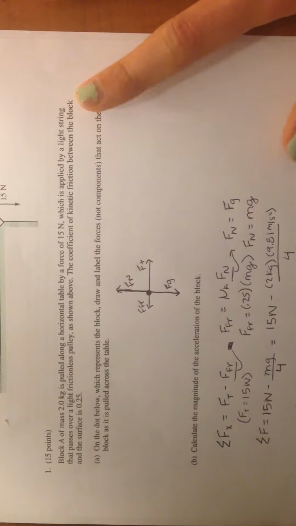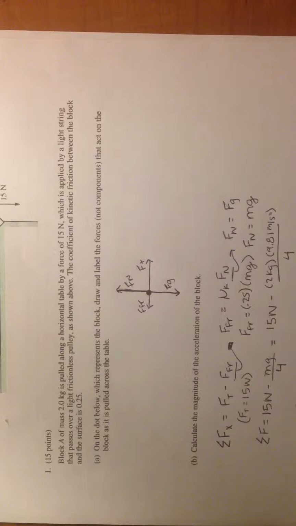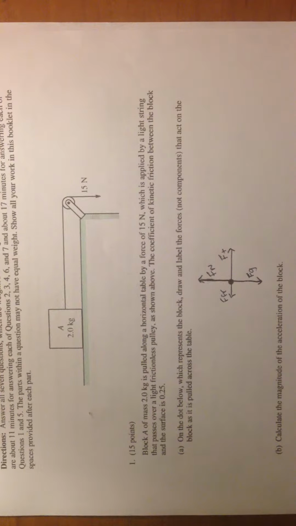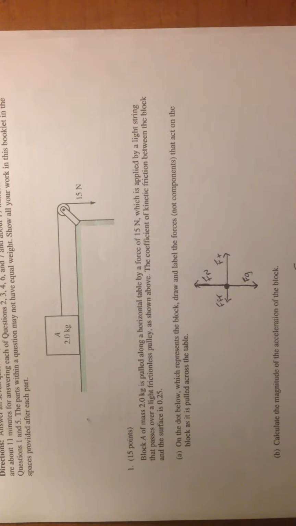Okay, so part A says on the dot below, which represents the block, draw and label the forces, not the components, that act on the block as it's pulled across the table. So this one, since we can see it's on a horizontal table, the free body diagram is pretty basic. You have your gravity going downwards, and your normal force should be equal to gravity going upwards, and your tension force is greater than your friction force. And your friction force is always moving opposite of your applied or tension force.